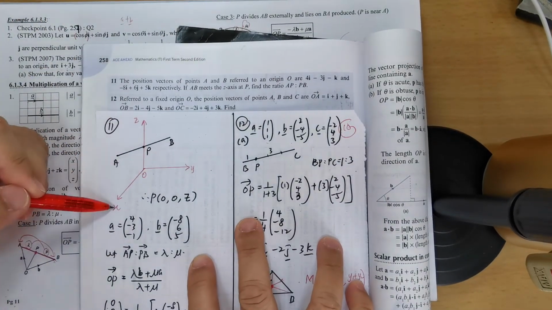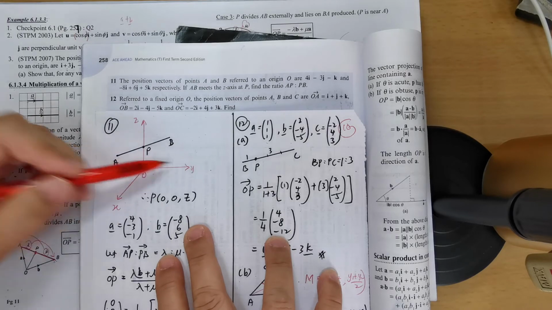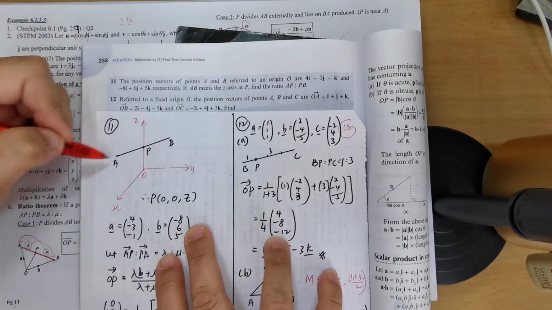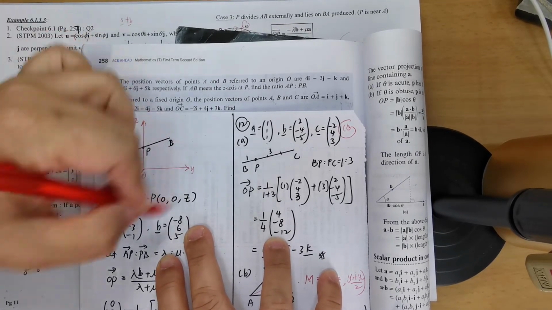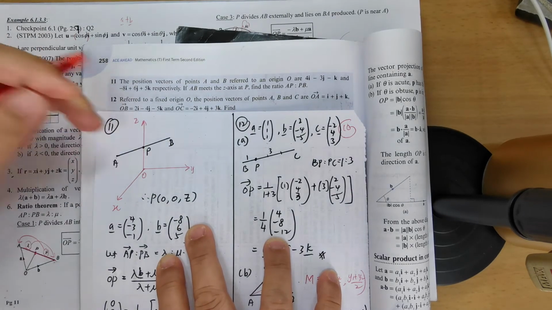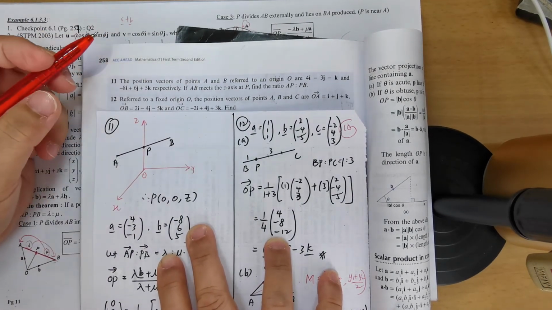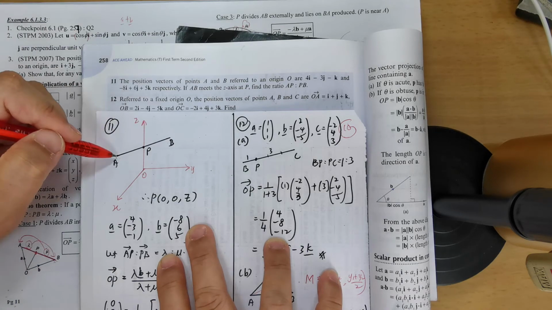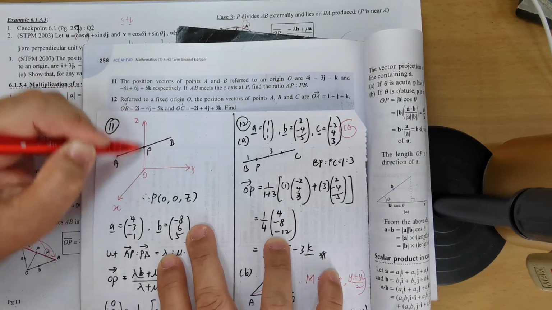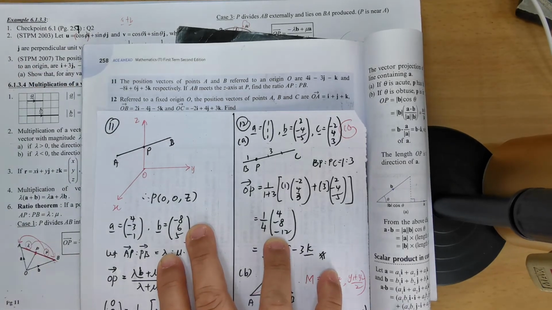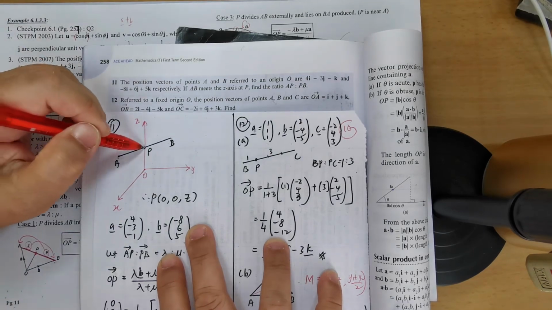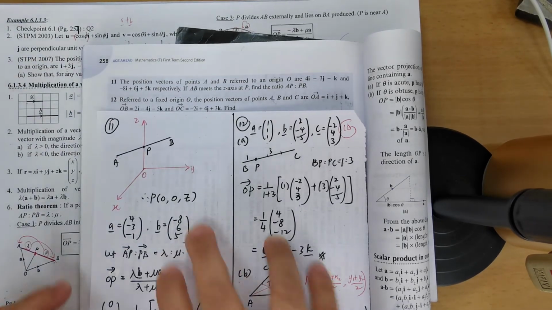So remember the three-dimensional axes are X, Y, and Z. A and B hang in this three-dimensional space, and this line AB cuts the Z-axis at P. They want the ratio AP to PB. So this is question 11.